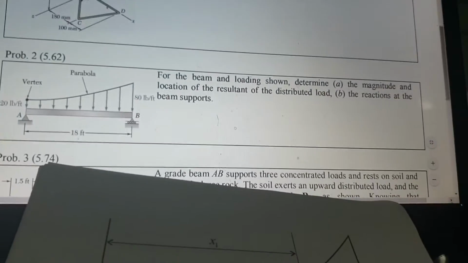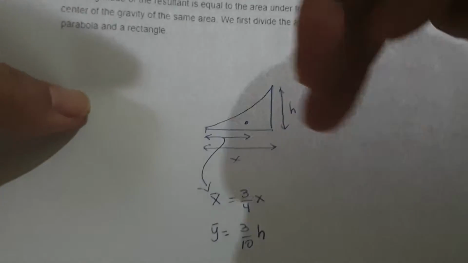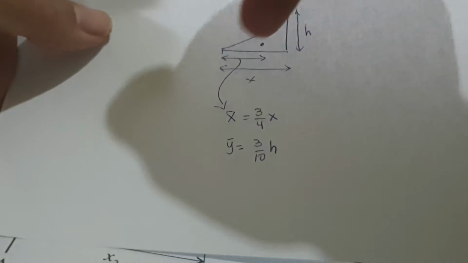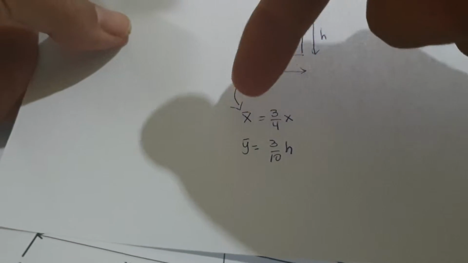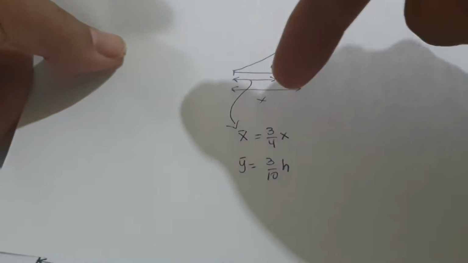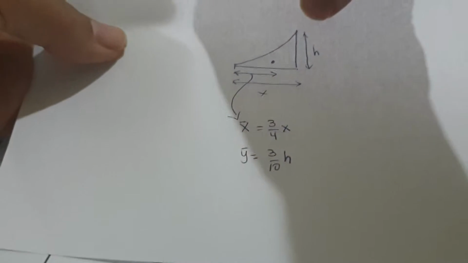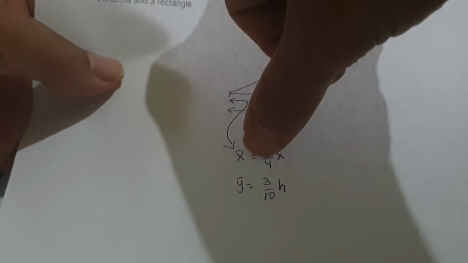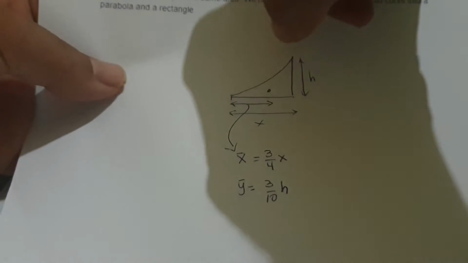Okay? Now, for the parabola, we need to know this: this is x and this is the height. I don't think we need to memorize this, but it should be given that the centroid of a parabola, from the 0 side to the higher side, is 3/4 x for x bar.